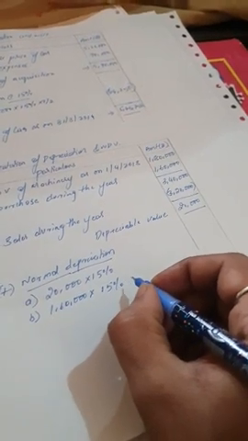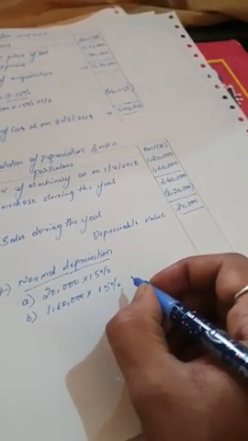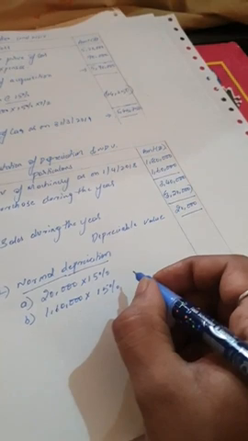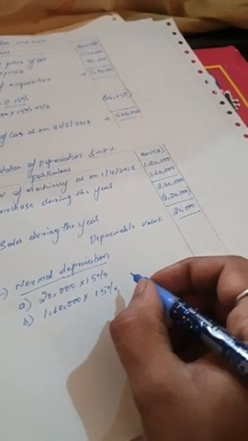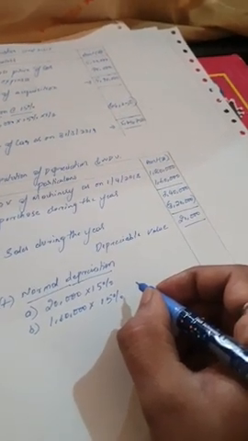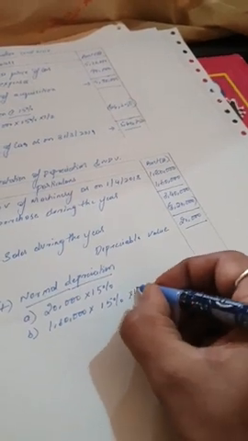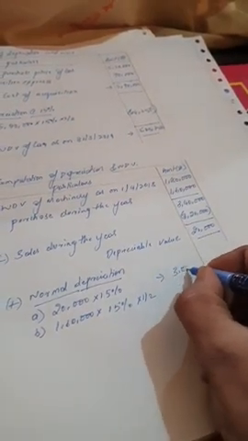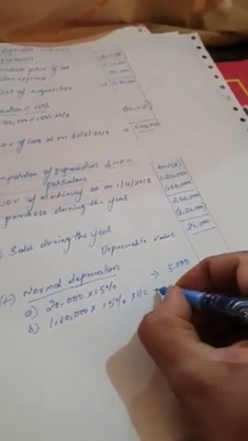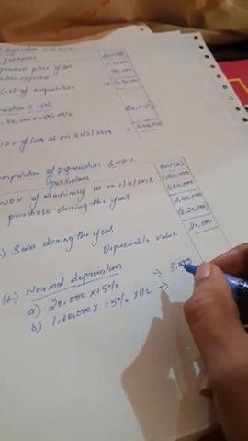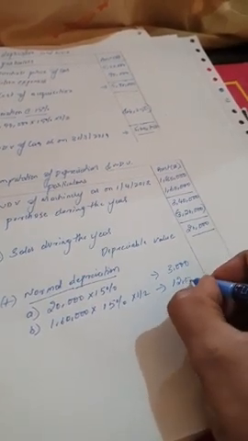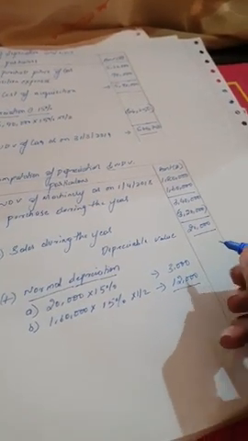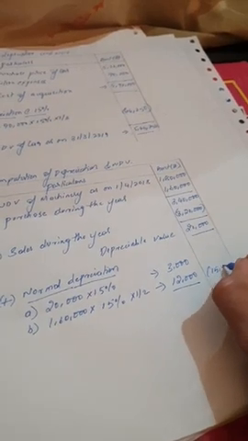Now the asset is put to use on 10/10/2018. That means it is after 5th of October. So anything after 5th of October means it will be less than 180 days. So half the rate of depreciation only should be charged. So 20,000 into 15% is coming to 3,000. Then again 1,60,000 into 15% into 1/2 is coming to 12,000. So if you add up both of these, it will be coming to 15,000.